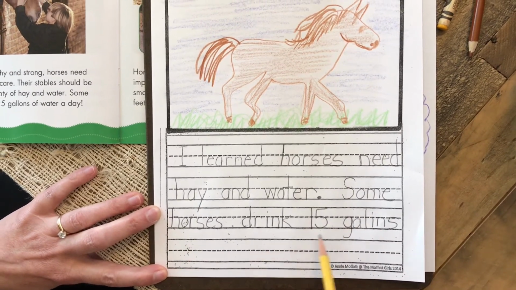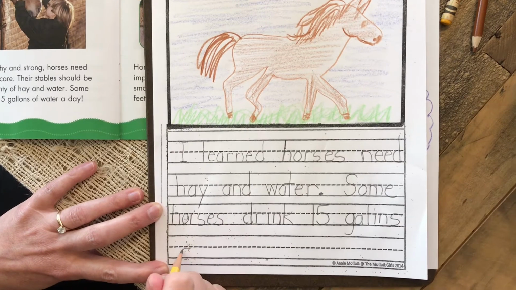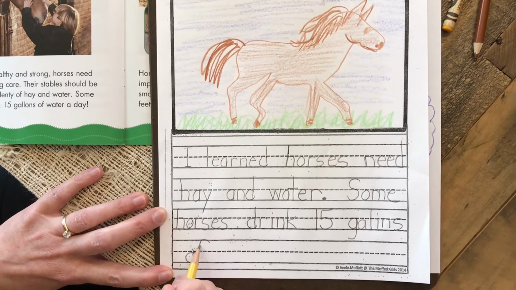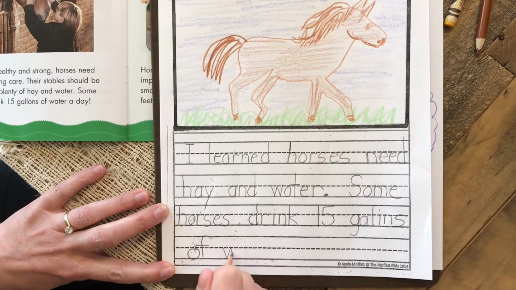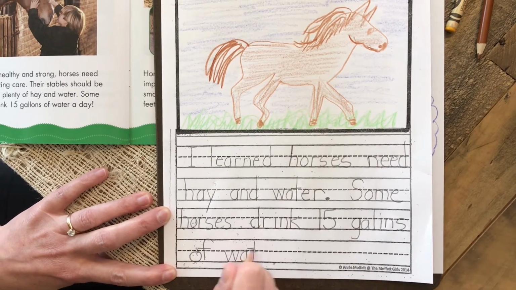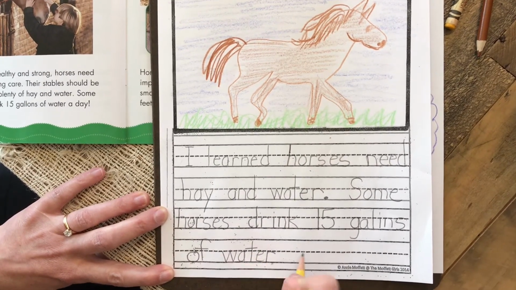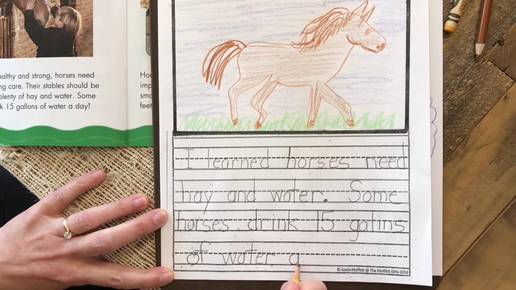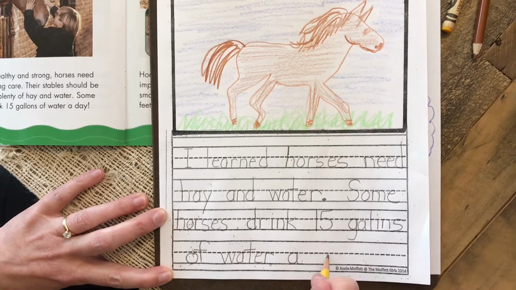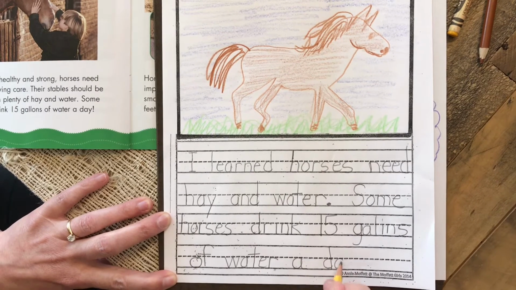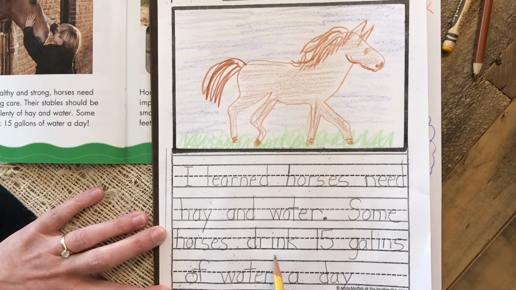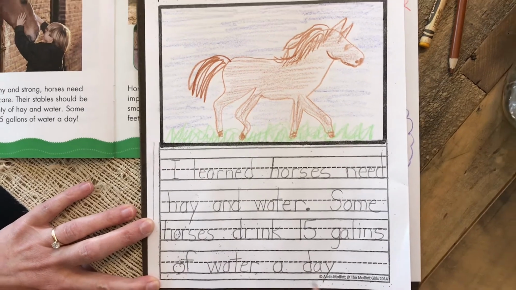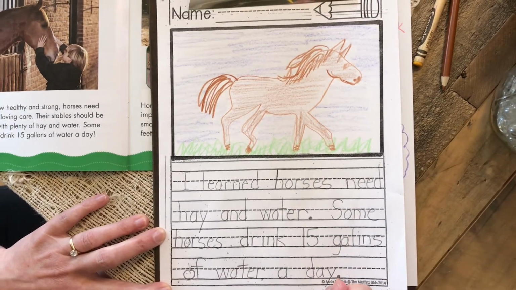Some horses drink 15 gallons of, is a word wall word or a sight word, of water. I have that word already. Of water. A is an easy peasy word. A day, and that I can sound out. So let's see if I've got it all. Some horses drink 15 gallons of water a day. Yep, I'm going to put my period.